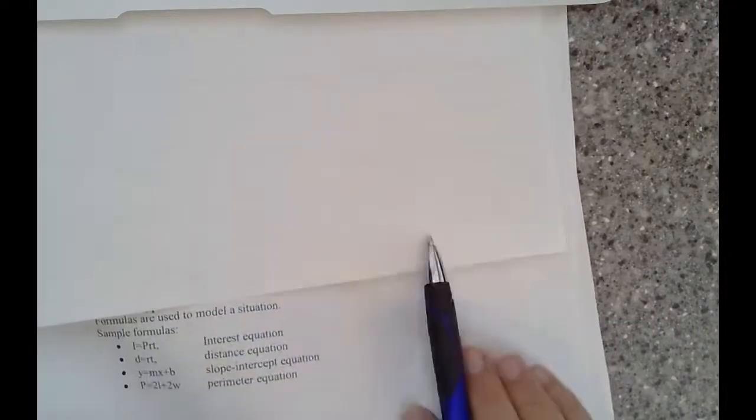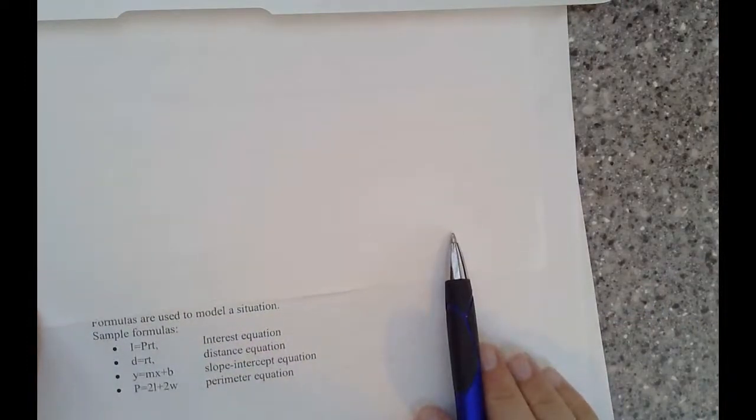If you're following your handout for 1.1, the last little part of page 2 says formulas are used to model a situation. Some sample formulas that we'll see in this semester would be, for example, I equals PRT, which is a simple interest equation. We'll be using that one along. D equals RT, which is the distance equation. Y equals mx plus b is in the graphing section. And then this last one, P equals 2L plus 2W, models how to find the perimeter of a rectangle, actually.